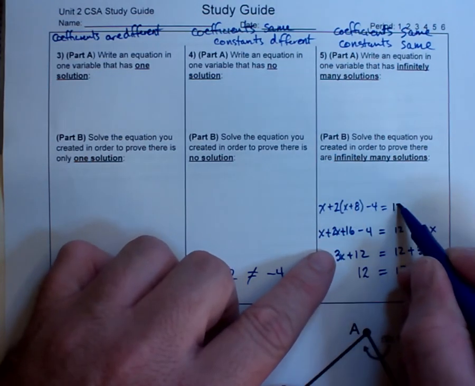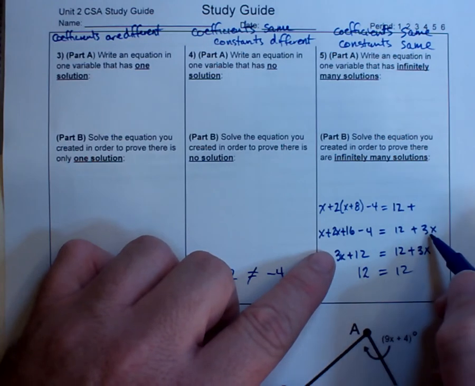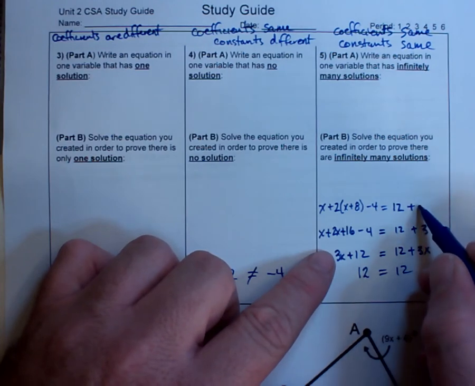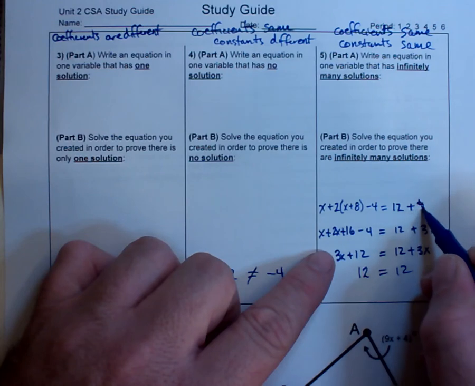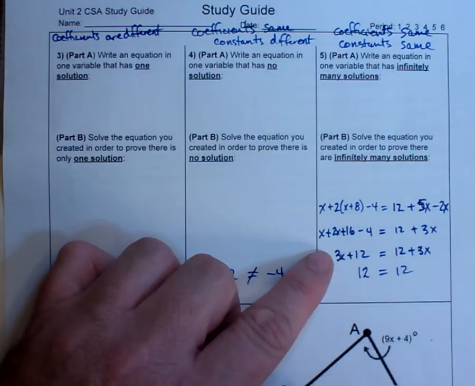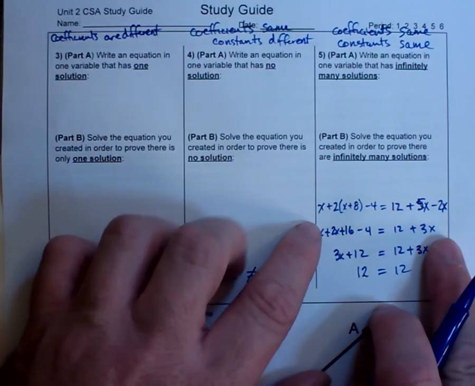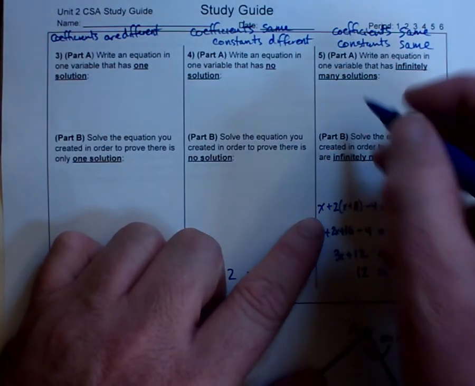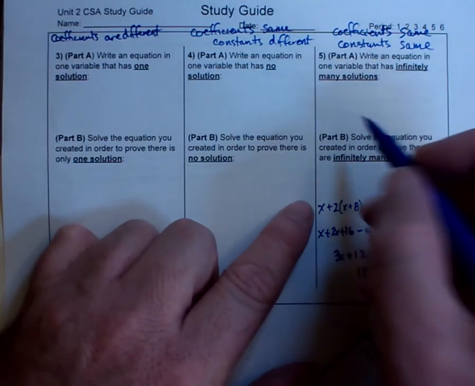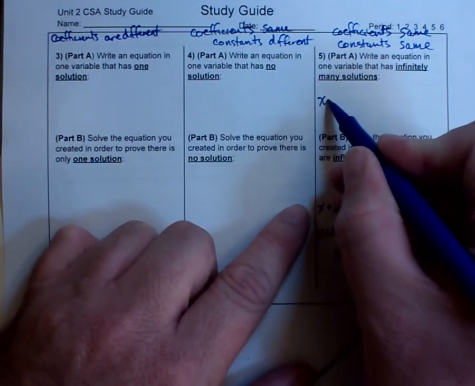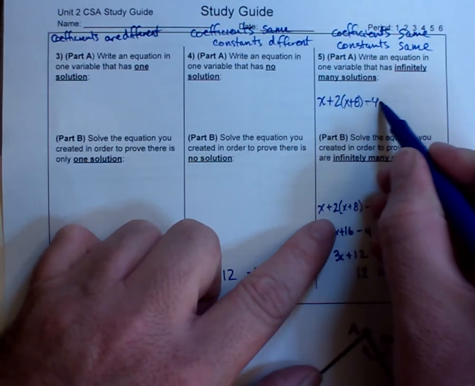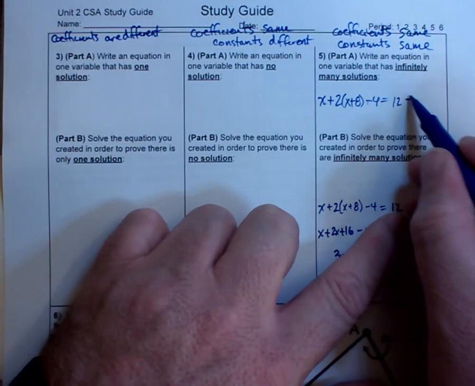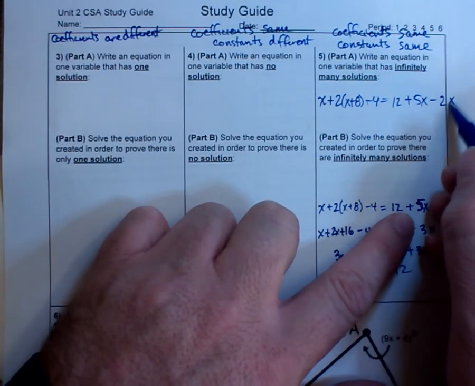And I could do 12 plus, I could have fun with this too. I could make it 5x minus 2x. That still adds up to 3x, doesn't it? Okay, so now I have an equation that will have infinitely many solutions. So I just go ahead and write that up here. x plus 2 times x plus 8 minus 4 equals 12 plus 5x minus 2x.